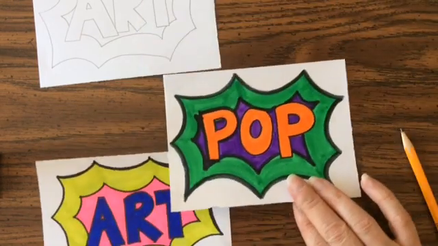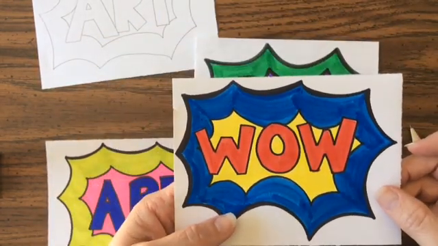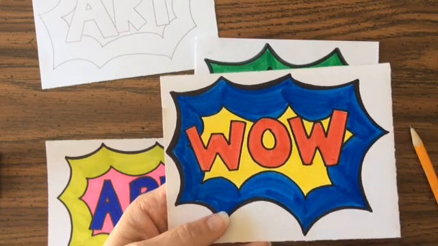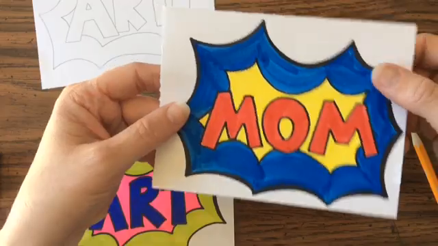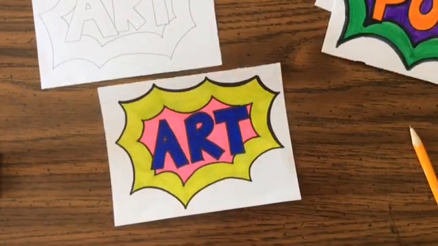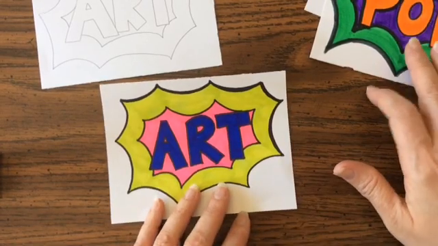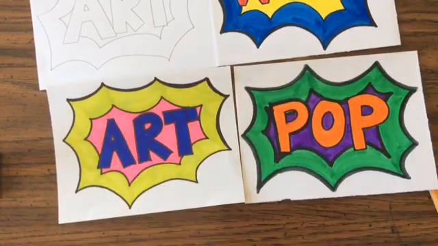So when I was doing this one, I used all primary colors. The funny thing about this one, I made it to say wow, but if I turn it around, it could say mom. But this one I used secondary colors. This one I just chose random colors. So it really doesn't matter which colors you choose, but you want nice bold colors if you can.